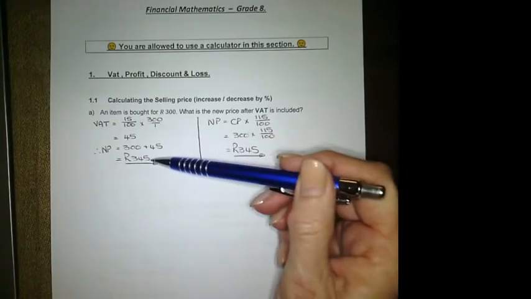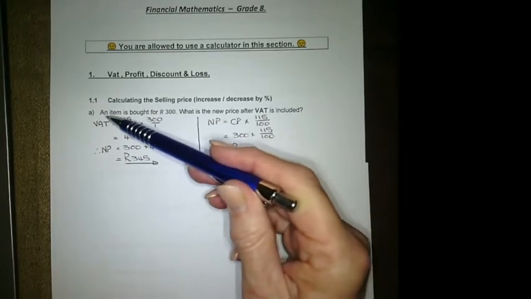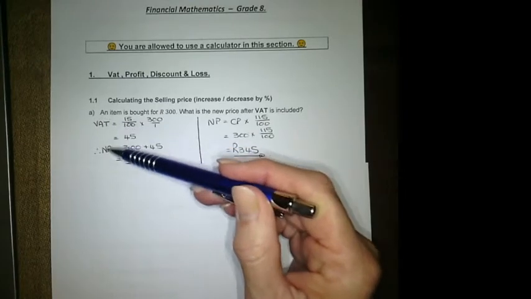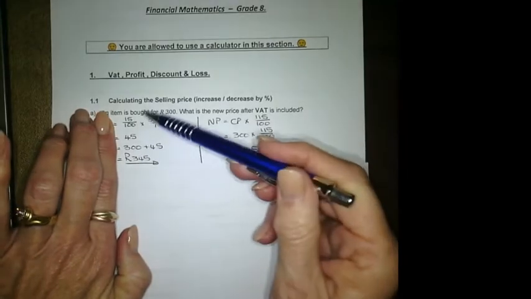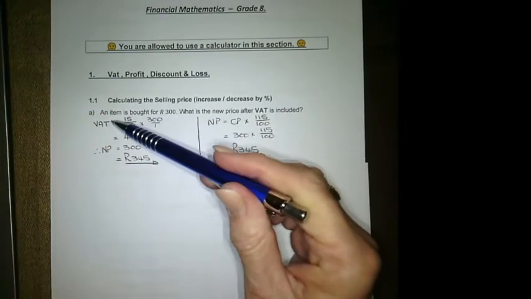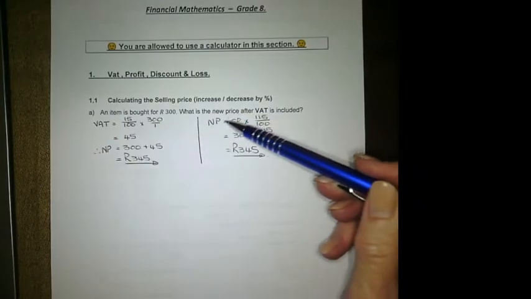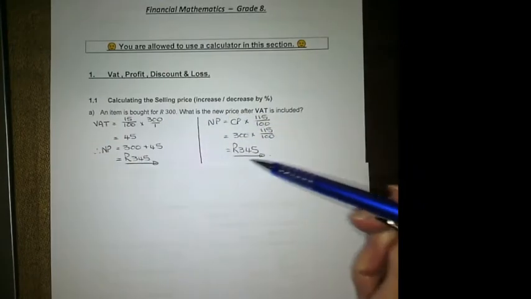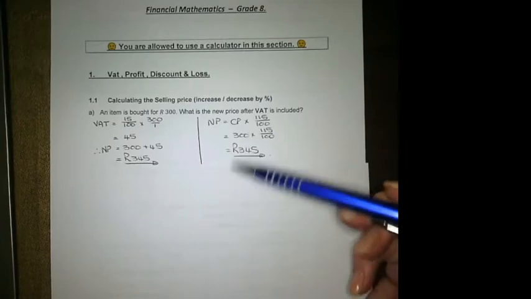If you choose this method, please remember that you must write the VAT and then your new price, because if you are not leaving this open and you just do this, I have no idea what you did. So please remember that you do this. You will see I'm going to move to this method for the rest, because you will see later why I choose this method.